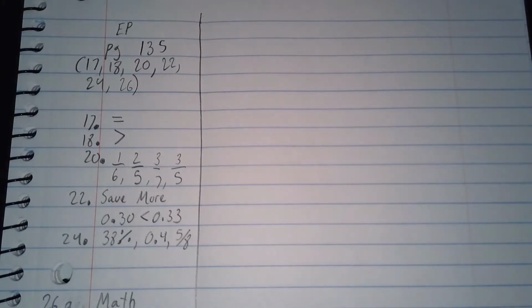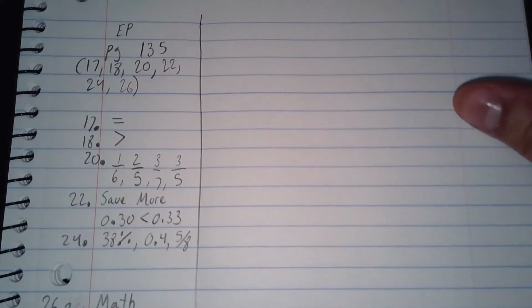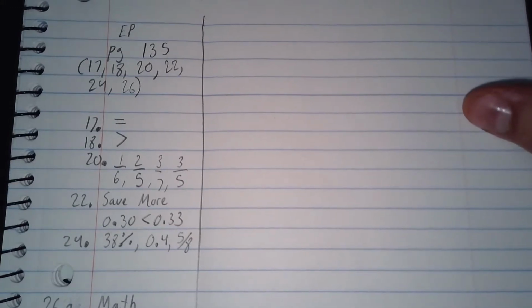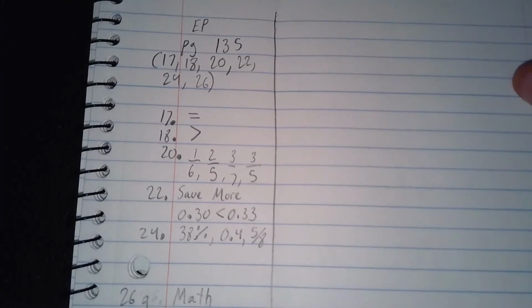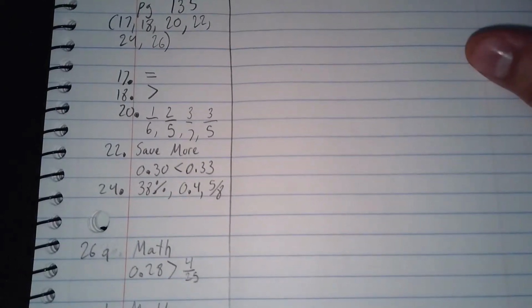Okay, we're going to go over the extra practice, page 135, problems number 17, 18, 20, 22, 24, and 26. Before I get into it, I want to show you the answers first. The first one, for number 17, the answer is equal, 18 is greater than, and number 20, the fractions in order from least to greatest are 1/6, 2/5, 3/7, and 3/5.